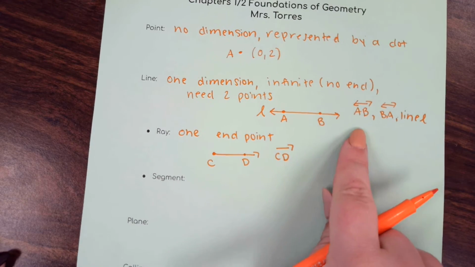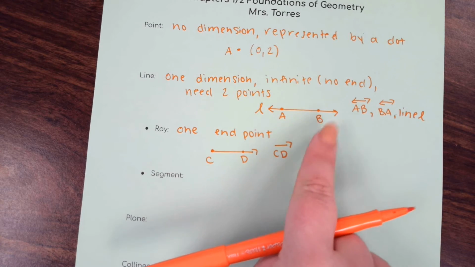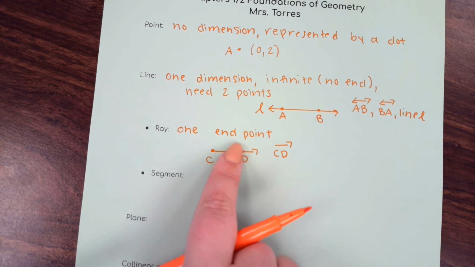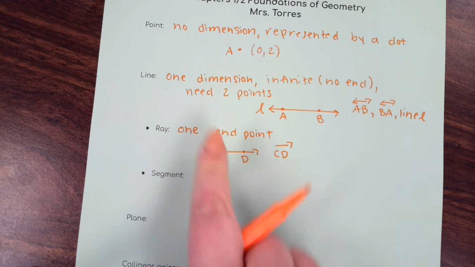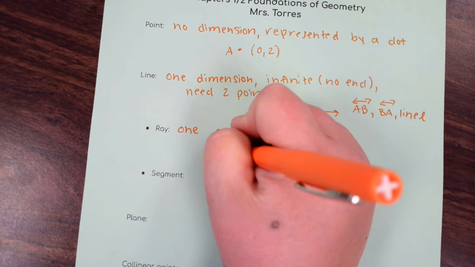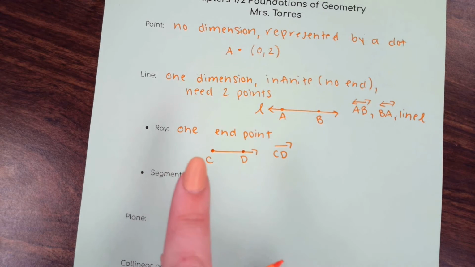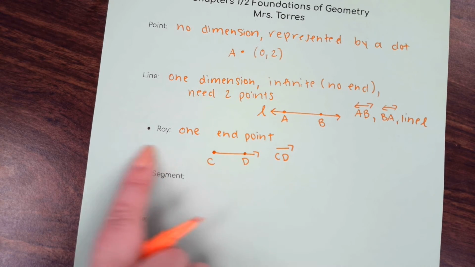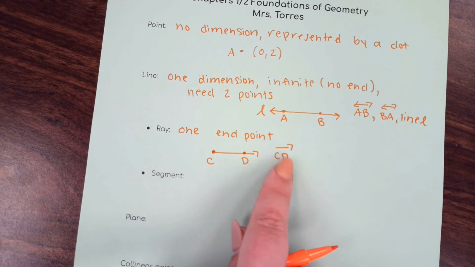Now, with the line, we could go in either direction, right? We could go AB, or BA. When it comes to rays, you have to start with the endpoint and then say the other letter. So we couldn't say ray DC because that would indicate that it starts at D and goes on forever in C's direction, which is not what the picture shows. So ray CD.